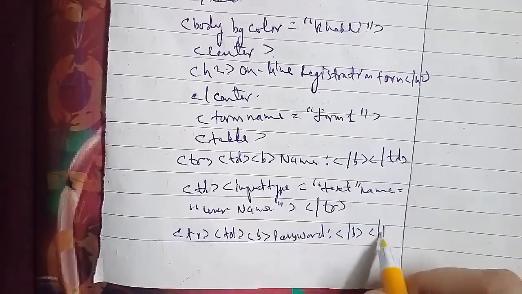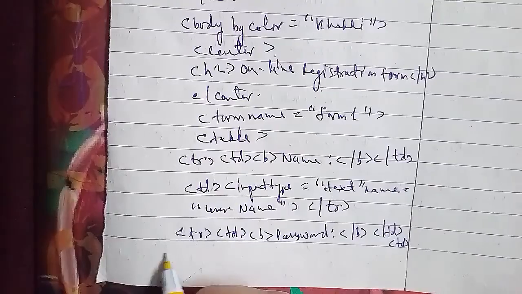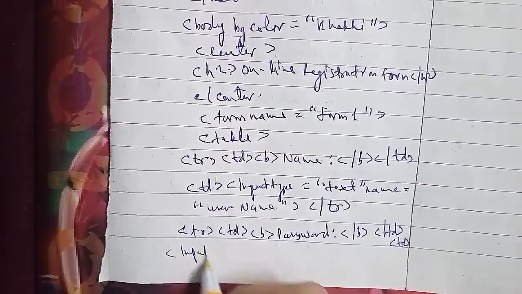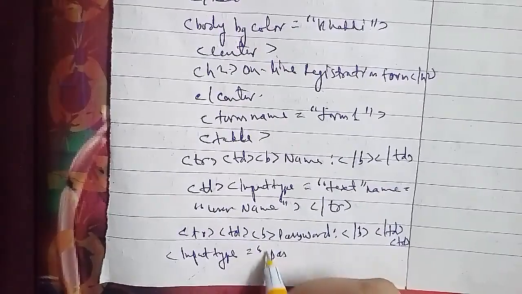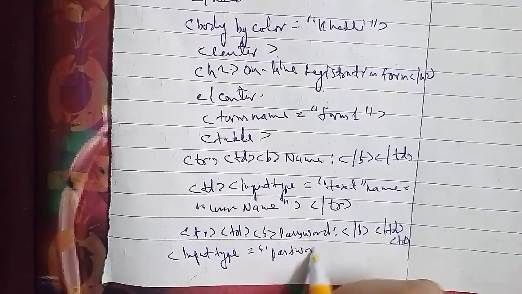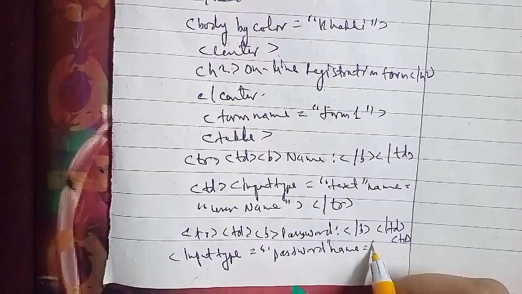So writing HTML code to design a student registration form, I will just write it down here. Student registration form.